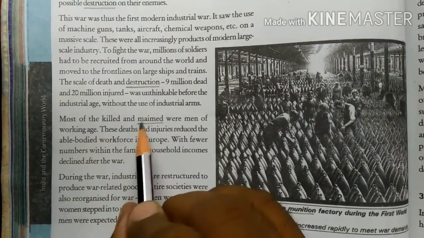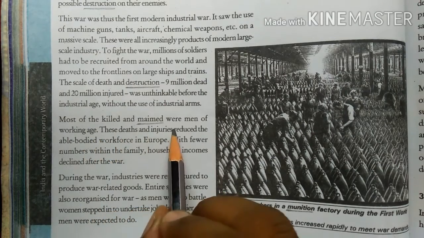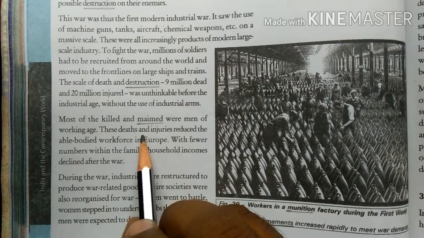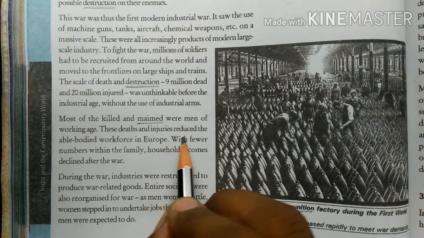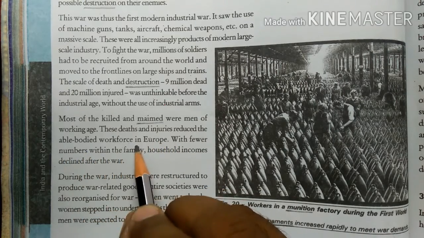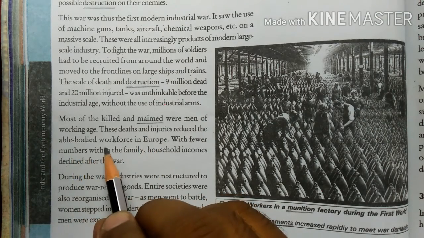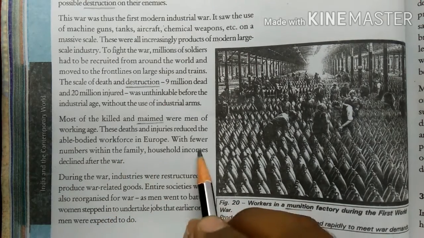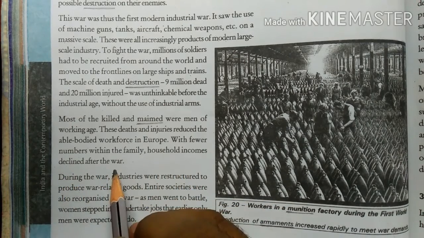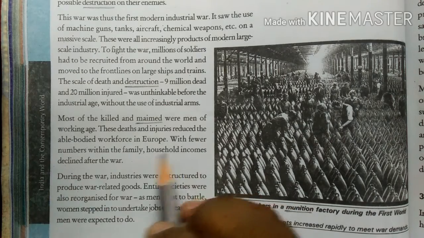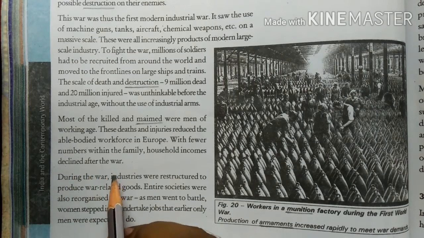Most of those killed and maimed were men of working age. Maimed means crippled. These deaths and injuries reduced the able-bodied workforce in Europe. With fewer members in the family, household incomes declined after the war.